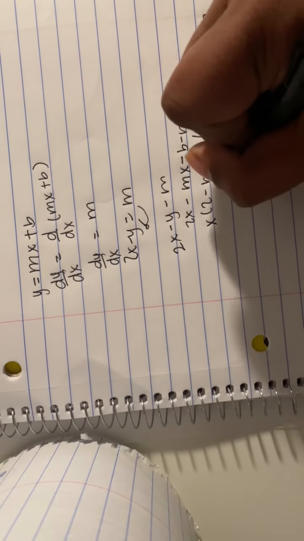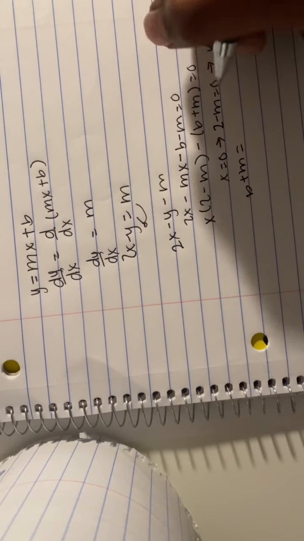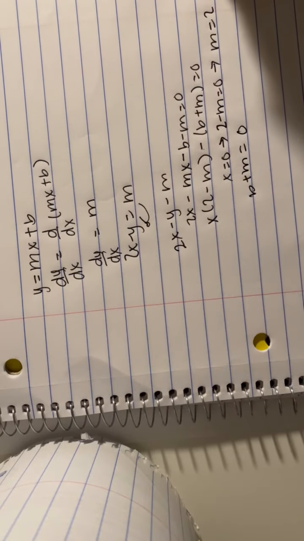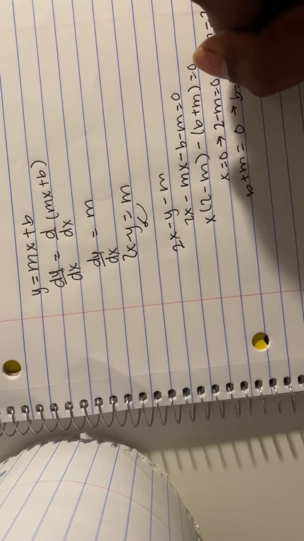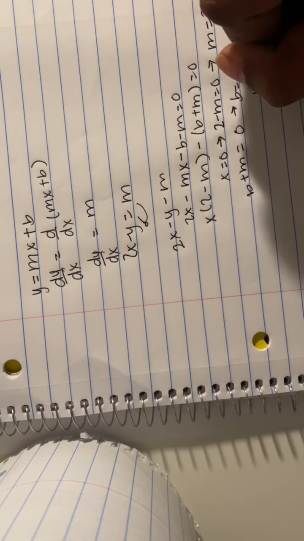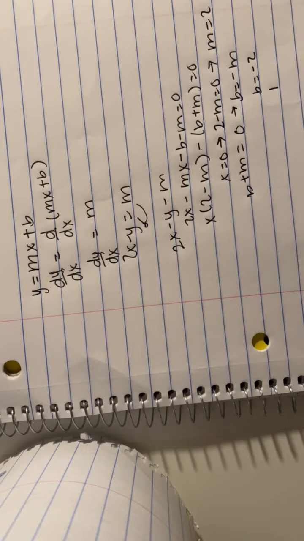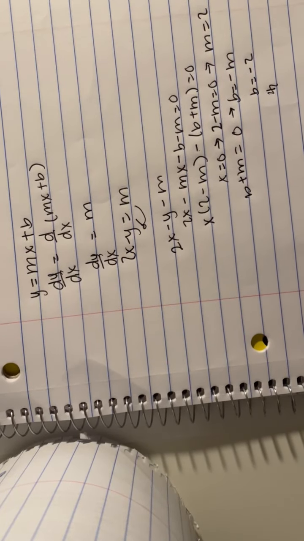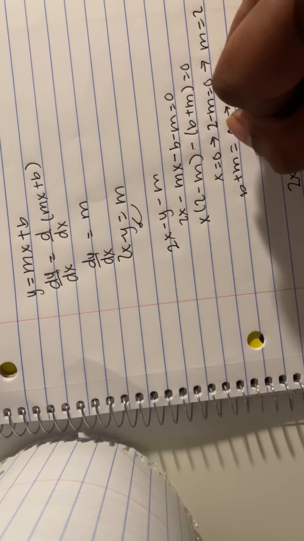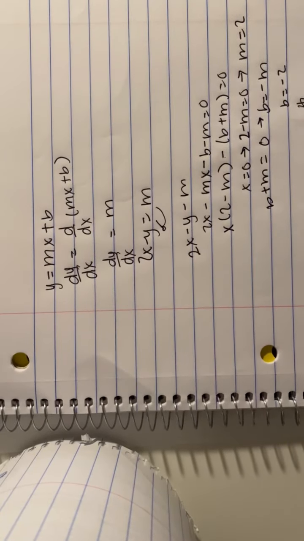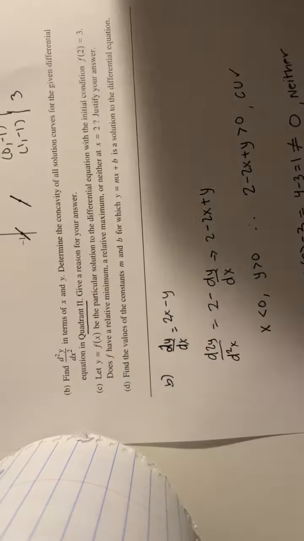We know b plus m also equals 0, so b equals negative m. So b equals negative 2. Oh, yeah, b equals negative 2. Sorry, I made a mistake. So then we basically just plug it in, y equals 2x minus 2. And that's basically part D.